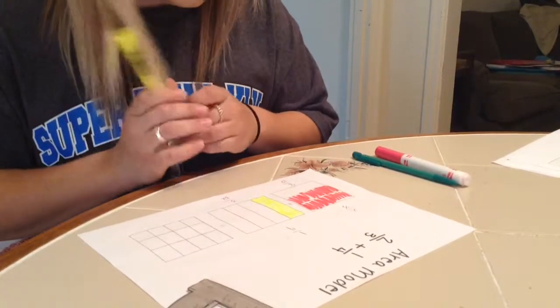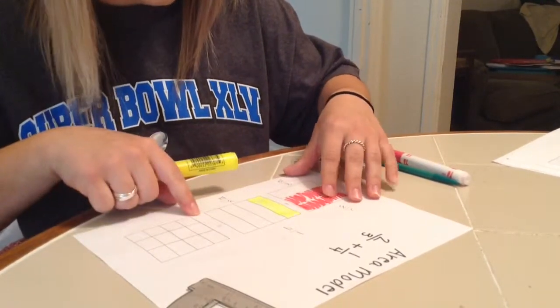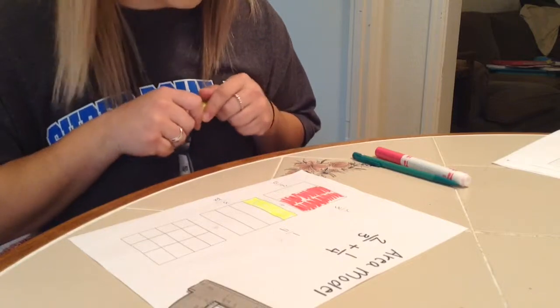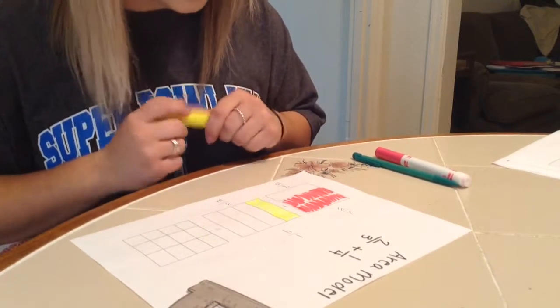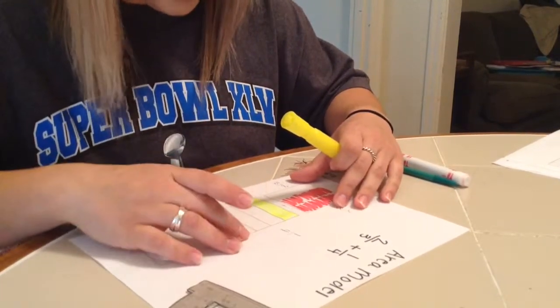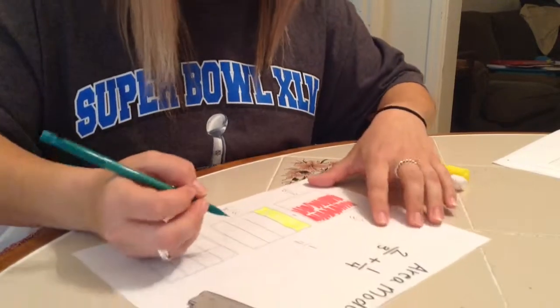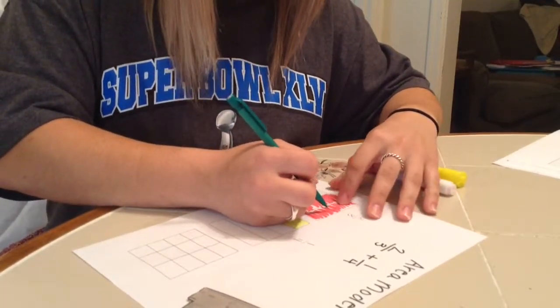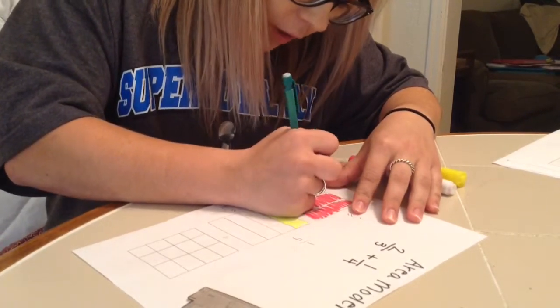So now, our boxes represent 2/3 and 1/4. Well, we said our common denominator that we're going to use is 12. So we need to figure out how to break each box into 12 equal parts. To do that, we can break our first box that's already broken into 3 equal pieces into 4.